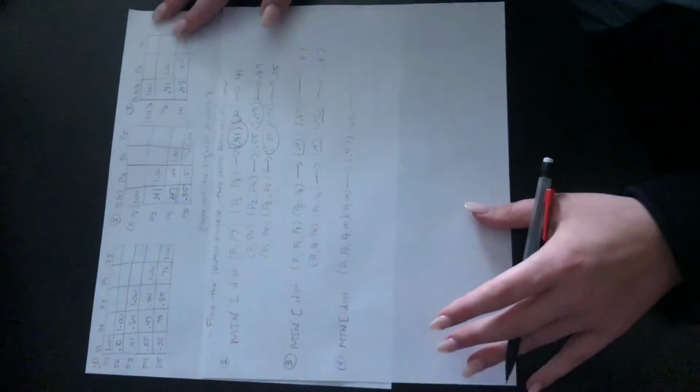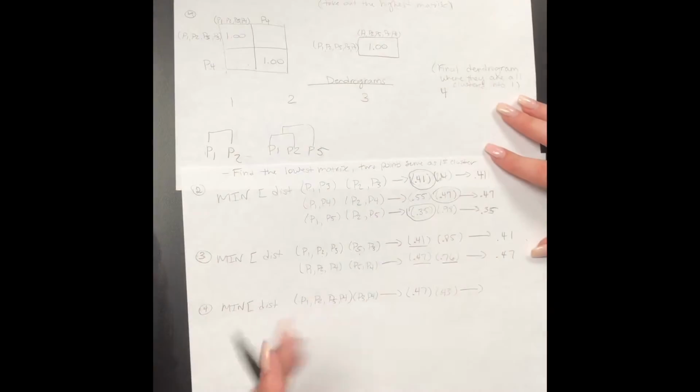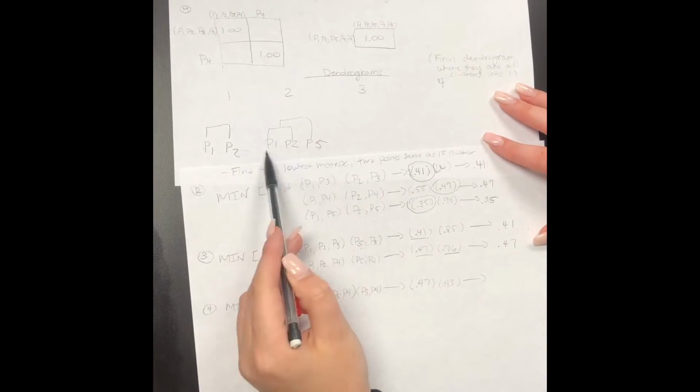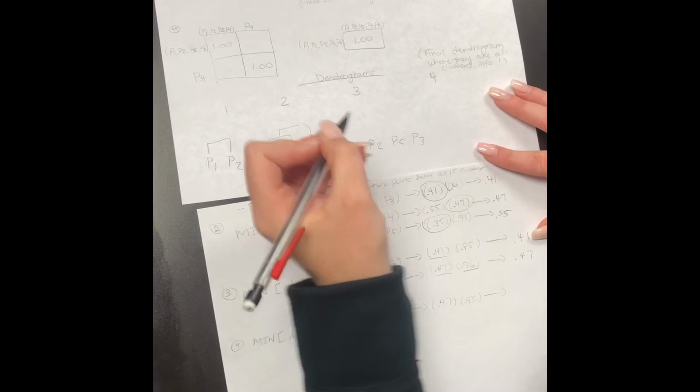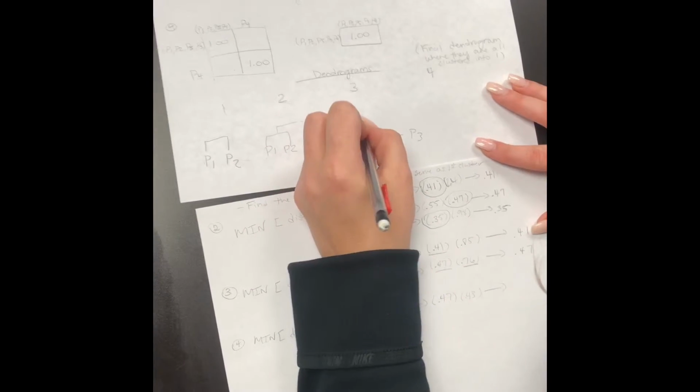And then looking at that, we're also going to make another dendrogram. So now for our third dendrogram, we've used these 3, and now we've also used P3 as well. So we're going to write it out again, P1, P2, P5, and P3, and we're just going to connect them like we always have, but now we're going to add on to that.